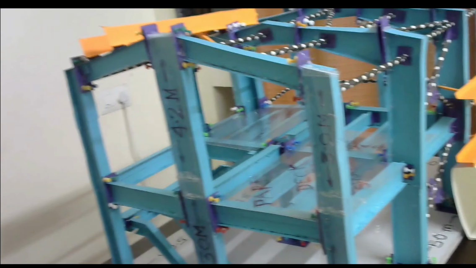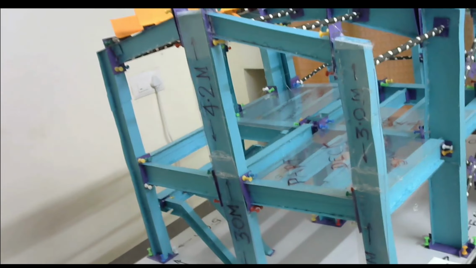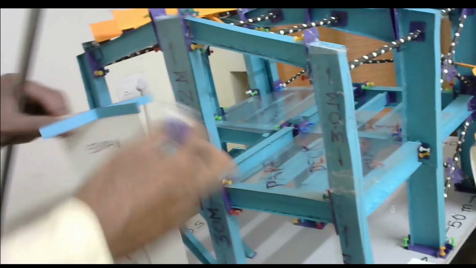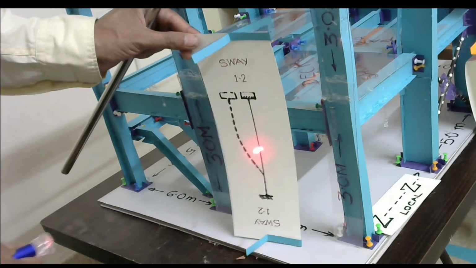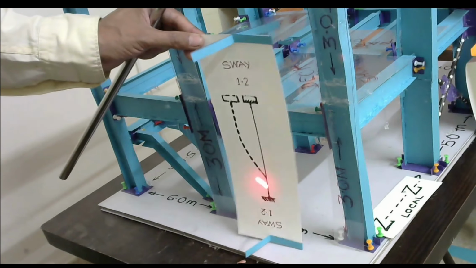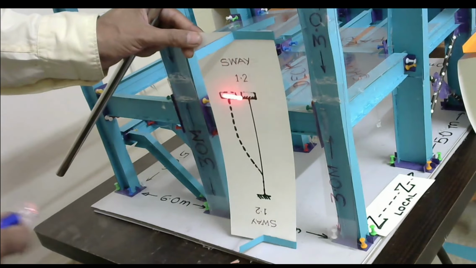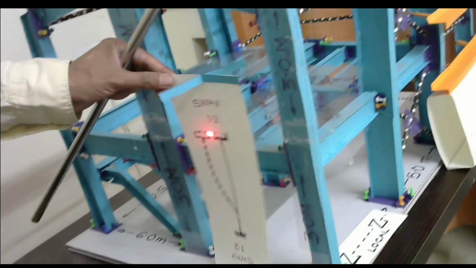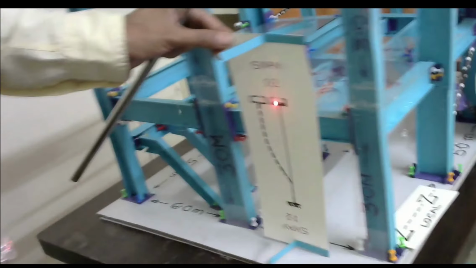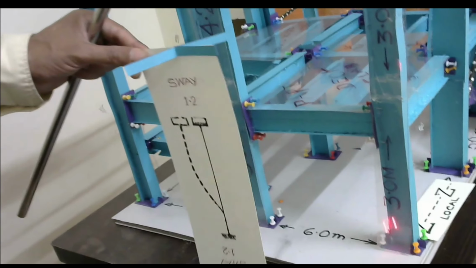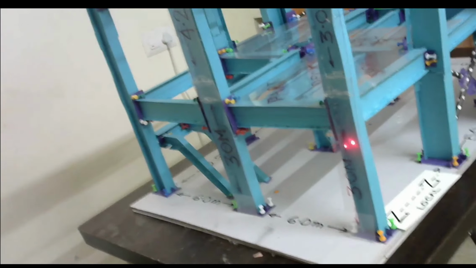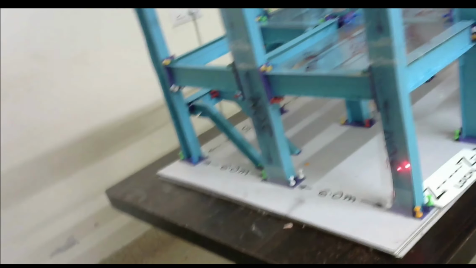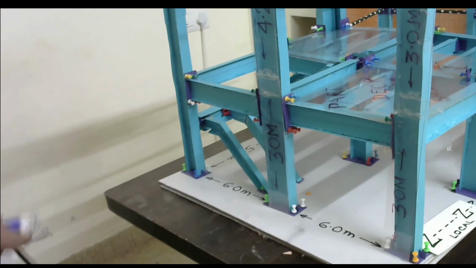So our case becomes sway, fixed at bottom, fixed at top, but it is a sway frame. The frame is swaying. The lateral movement of the frame is not adequately restrained. So it is a sway frame. So the factor will be 1.2. So 3 meter into 1.2, 3.6 meters. So our LX becomes 3 meter, LY becomes 3 meter, but LZ becomes 3.6 meter.